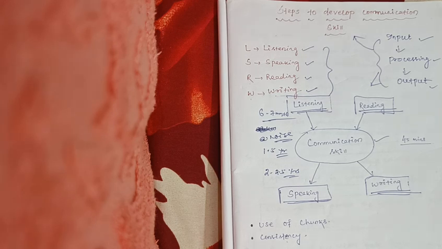Gradually his brain receives the input and processes everything, and finally the process completes and the baby starts speaking.